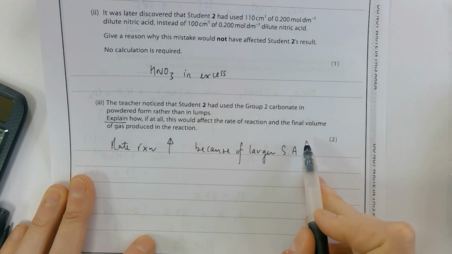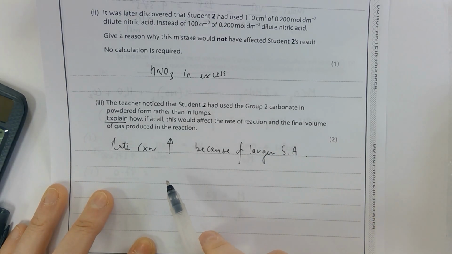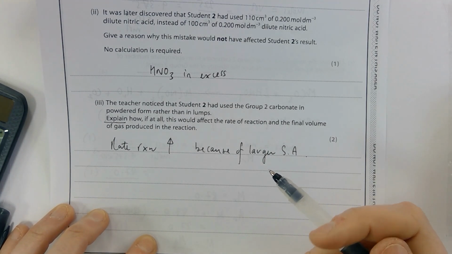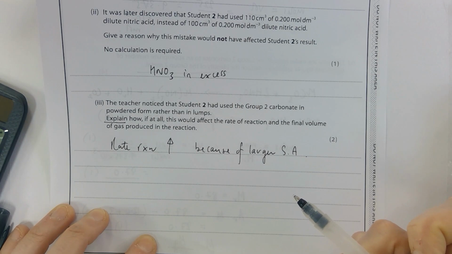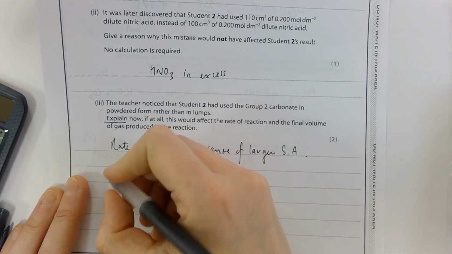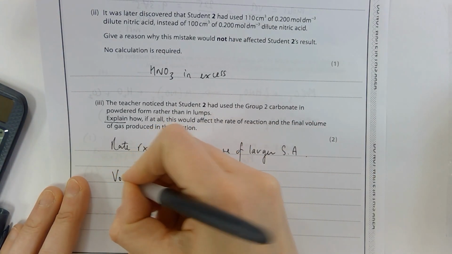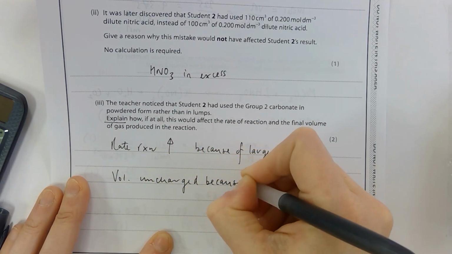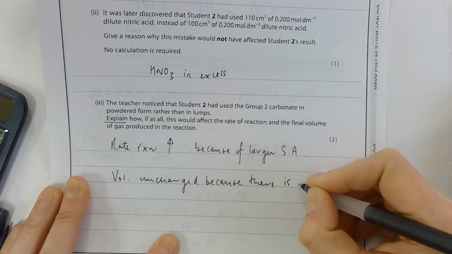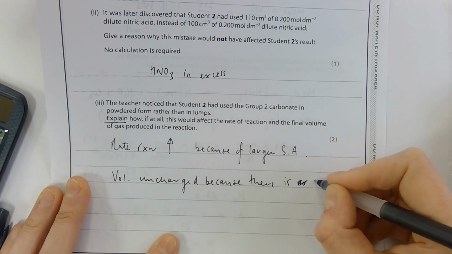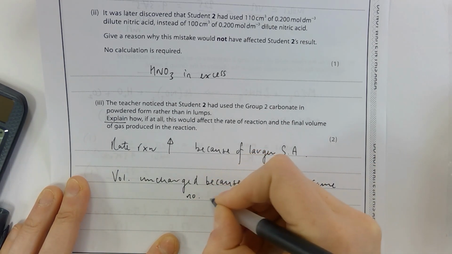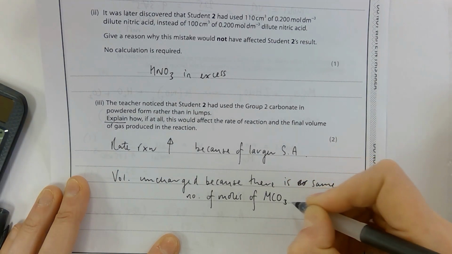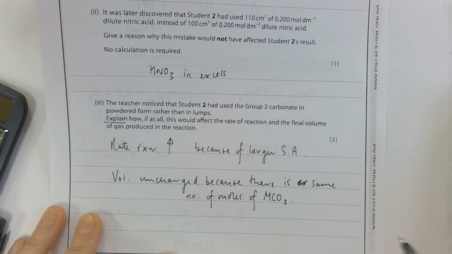Second mark, final volume of gas produced. Well, there's the same number of moles of metal carbonate in the first place, therefore you have to make the same number of moles of carbon dioxide, and therefore the final volume of carbon dioxide will be the same. So volume unchanged, because there is still the same number of moles. There is the same number of moles, or same mass, doesn't really matter which you say, of metal carbonate present. Okay, so even though it's more finely divided, it's still the same number of moles. 1 mark for each.